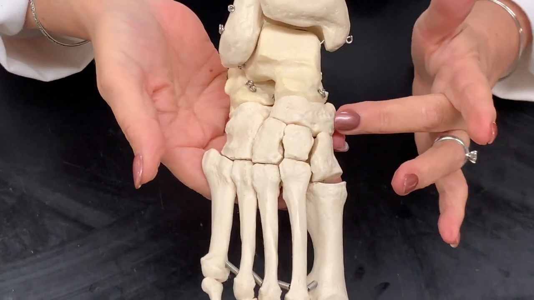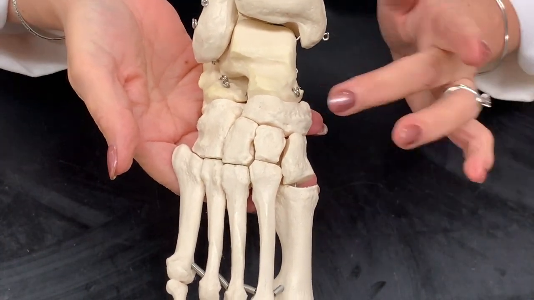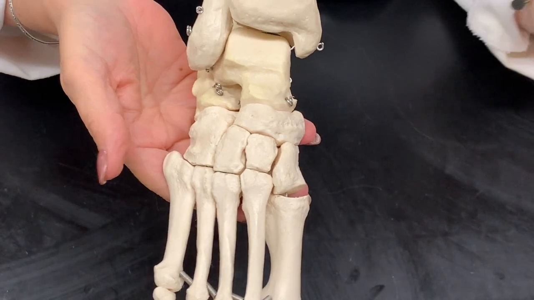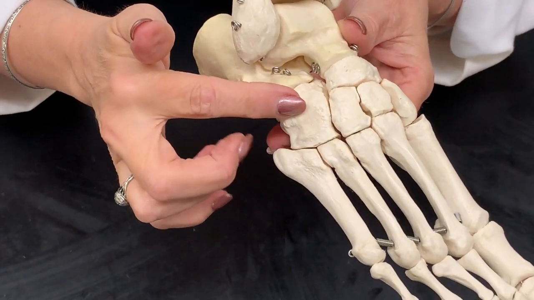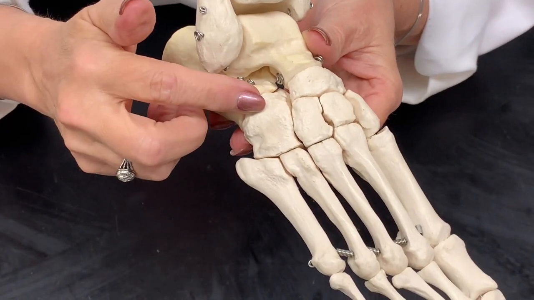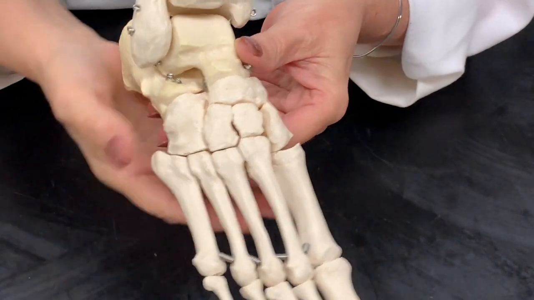Okay. In front we have this bone shaped like a canoe. Where do you find a canoe? In the Navy. So we're going to call this one navicular. Here on the lateral side we have a bone that is sort of cuboid shaped. We're going to call it cuboid. See, we're running out of clever names, so we have to go with the obvious.